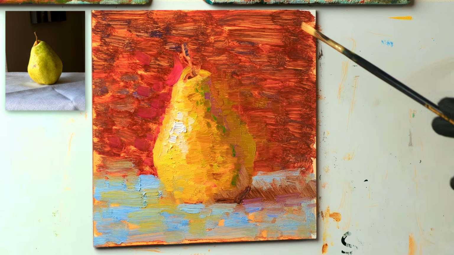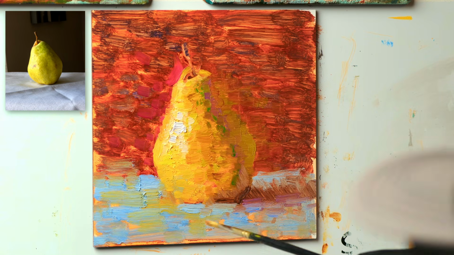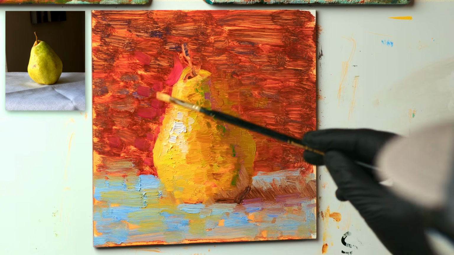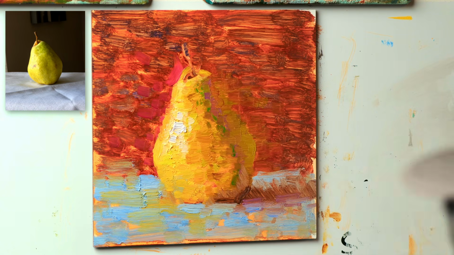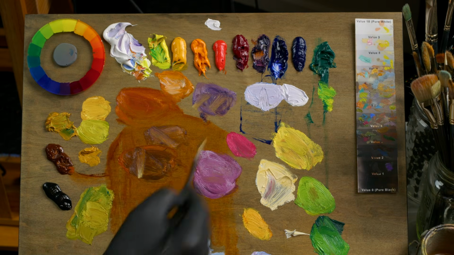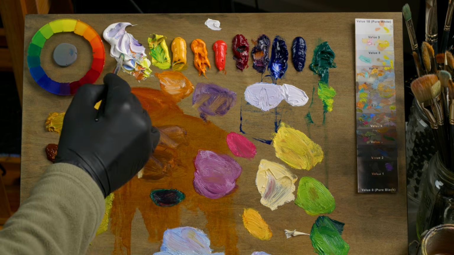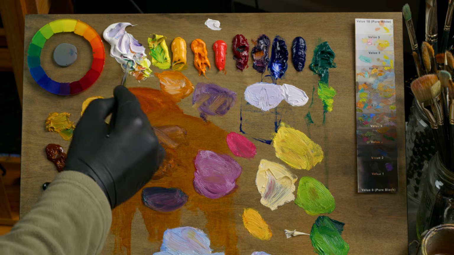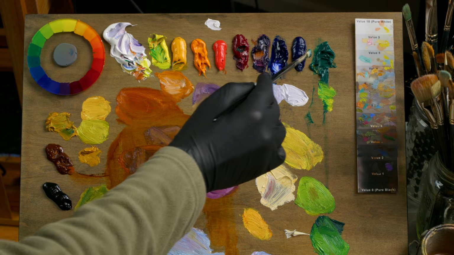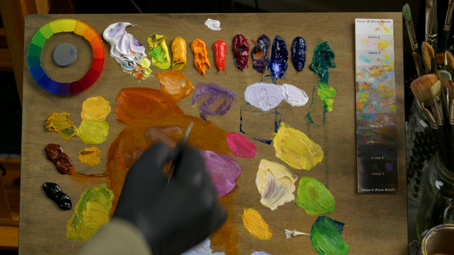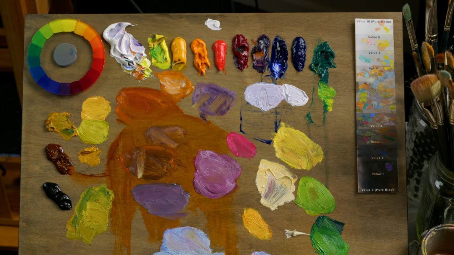Now that it's all sort of established, one thing that I would like to see is just slightly cooler colors around the pear and a tiny bit deeper too. So I'm going to take Viridian and mix it with alizarin, and that's going to give me a violet. So I'm not going to take this and obliterate all the beautiful broken color that's there already.